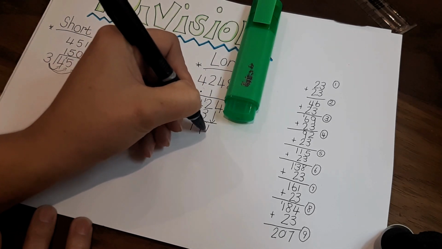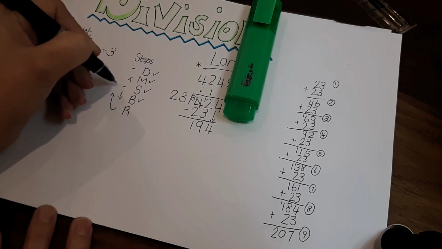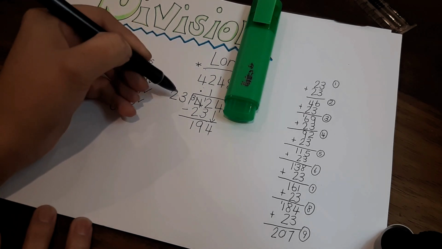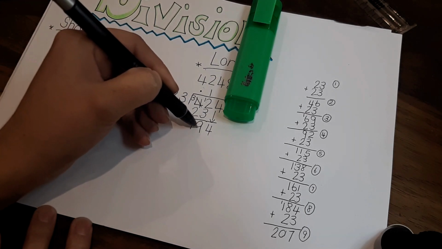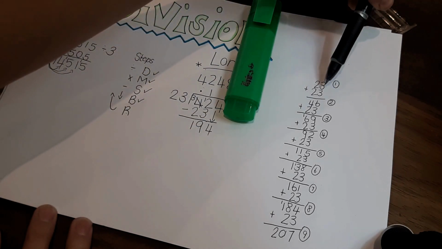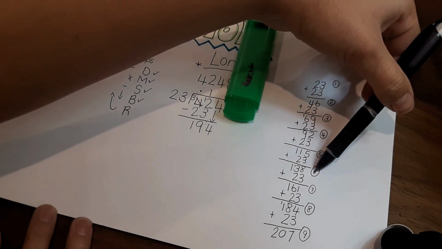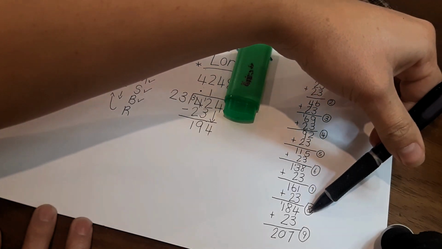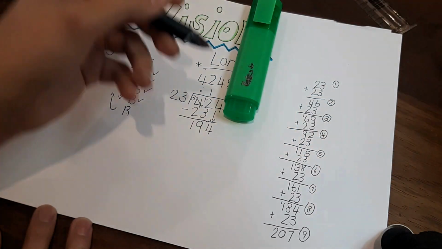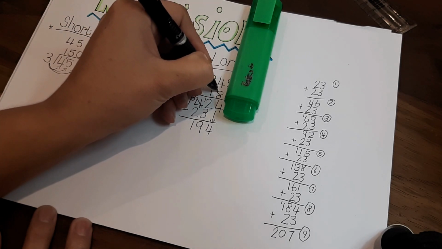Let me just extend there. All right, so bring down. Next is repeat. So that means I'm going all the way back up to division. I'm asking myself, can 23 divide into 194? Yes. As soon as I say yes, I go to my multiples here on the side. 1, 2, 3, 4, 5, 6, 7, 8. 8 times. You see, that is as close as we can get to 194. So 23 goes into 194 8 times.